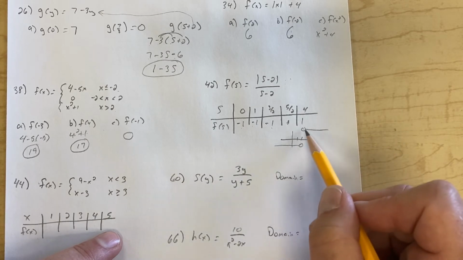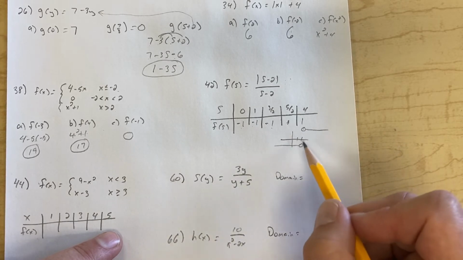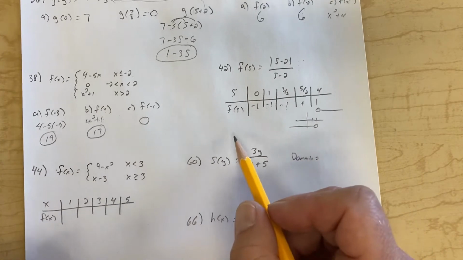There's no function value for 2 in this case. And like I said, the AP calculus test, they kind of like this equation. I'm not sure why, but next year we'll talk more about that.